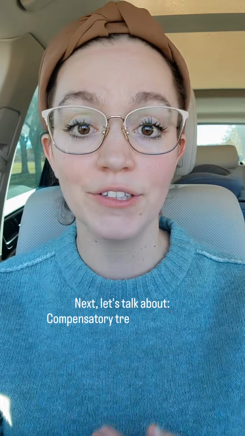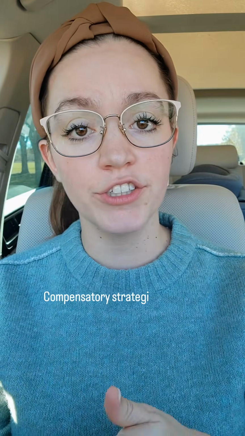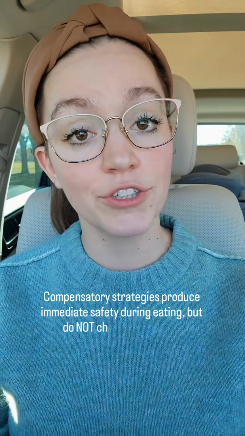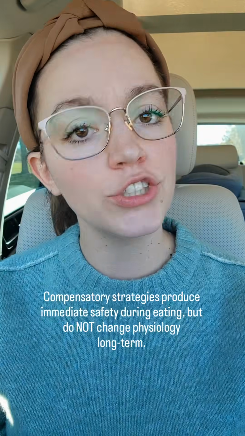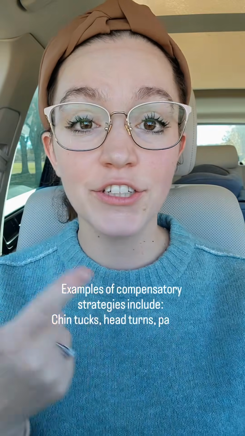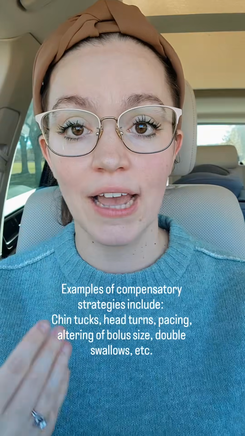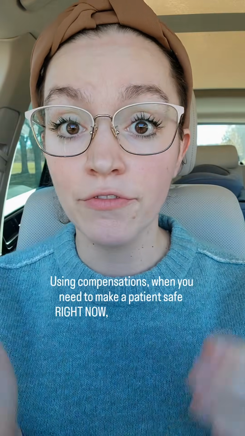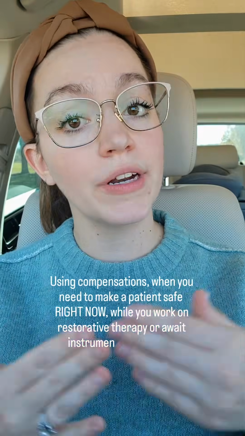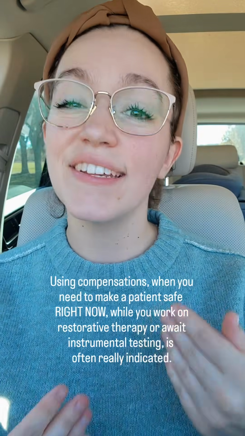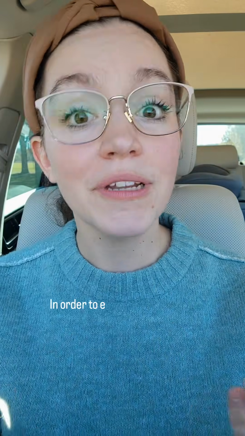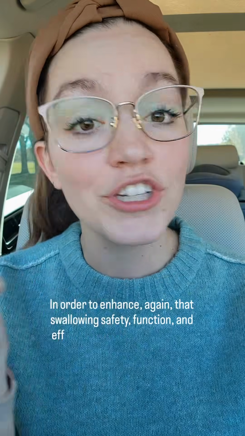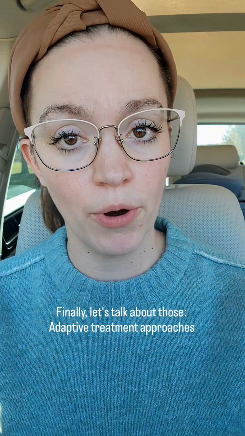Next, let's talk about compensatory treatment options. Compensatory strategies produce immediate safety during eating, but do not change physiology long term. Examples of compensatory strategies include chin tucks, head turns, pacing, altering a bolus size, double swallows. Using compensations when you need to make a patient safe right now while you work on restorative therapy or await instrumental testing is often really indicated in order to enhance, again, that swallowing safety, function, and efficiency as much as possible.